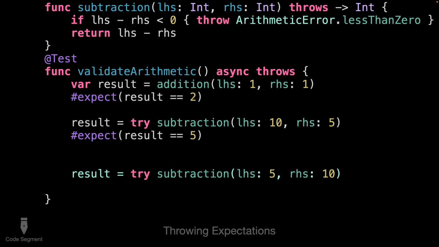So the problem is when this throws, this function, because it is marked as throws, will also just throw it further up the chain, right? And then this function will fail. Or not fail, but the test will fail. And it will say, hey, we're a throwing test, and we failed because this threw. But in this case, we don't want the test to fail. This is desired error handling behavior. We want this subtraction call to throw.